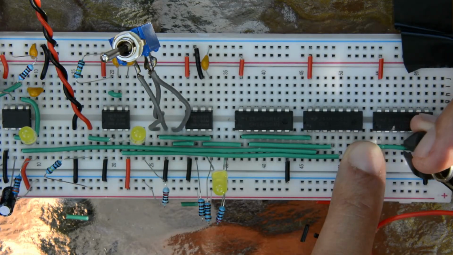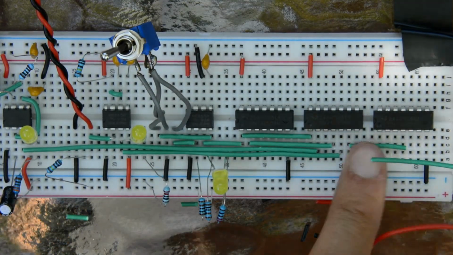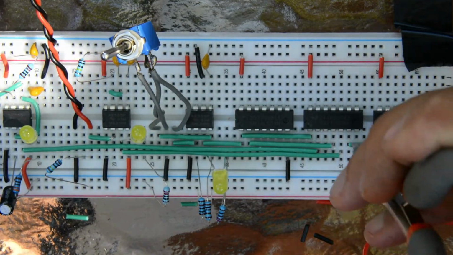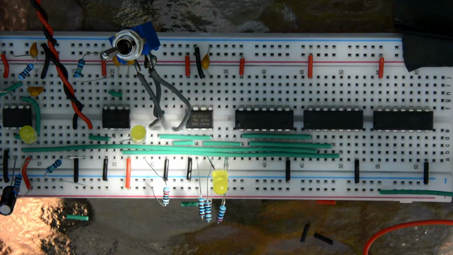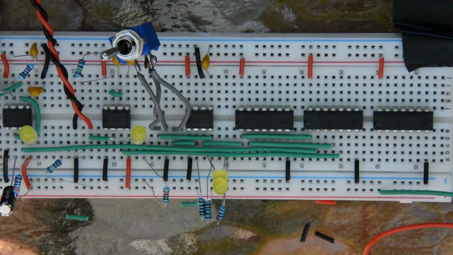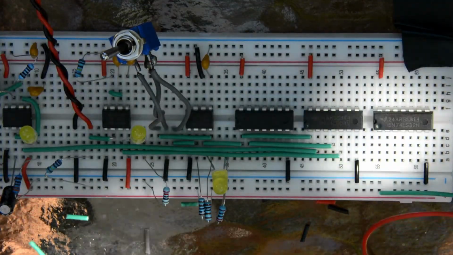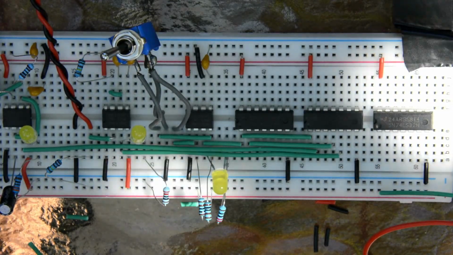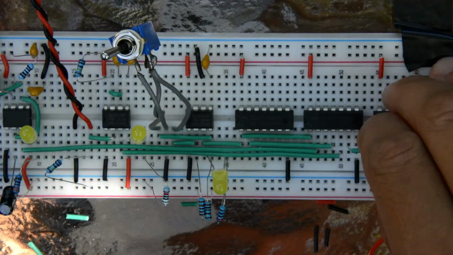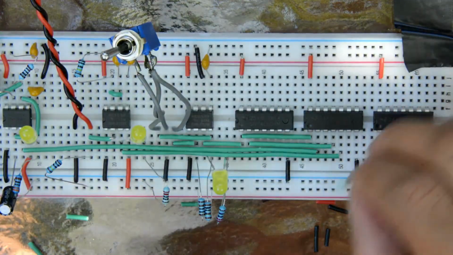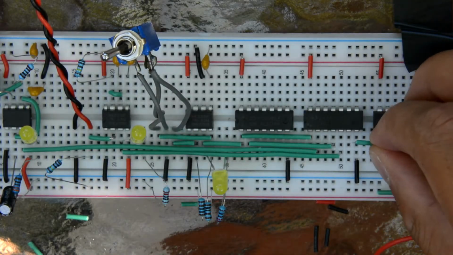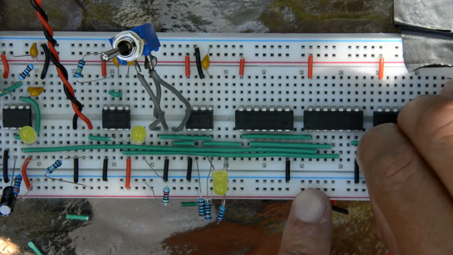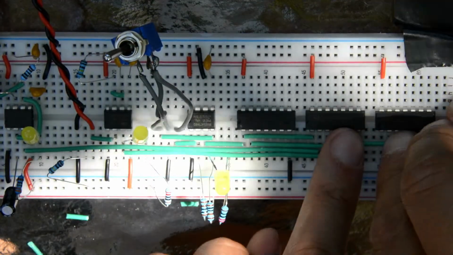So let's go 1, 2, cut. Okay, there we go.